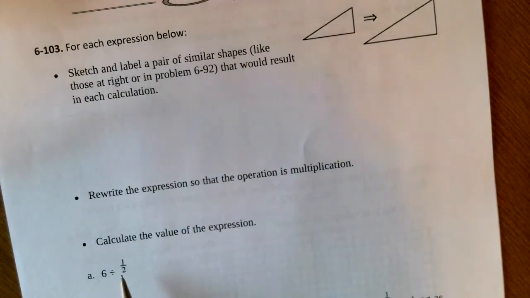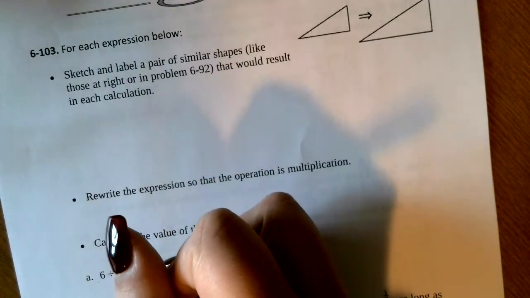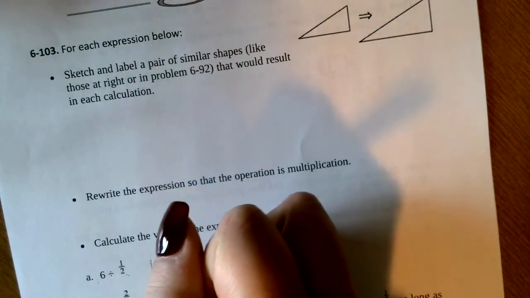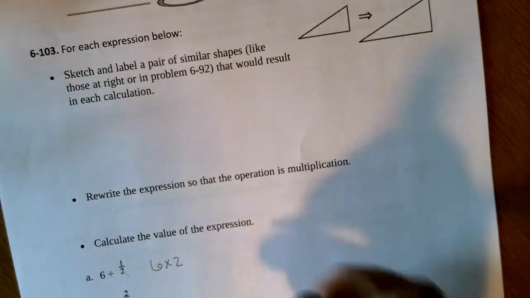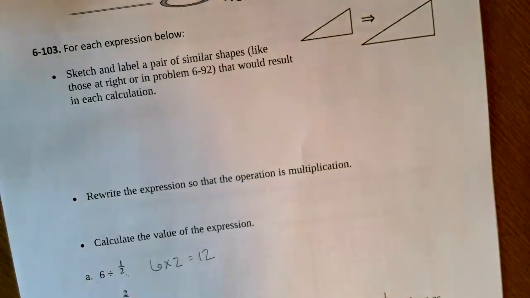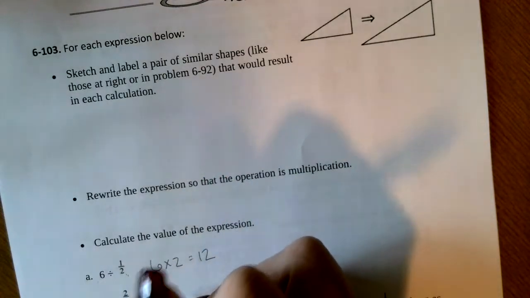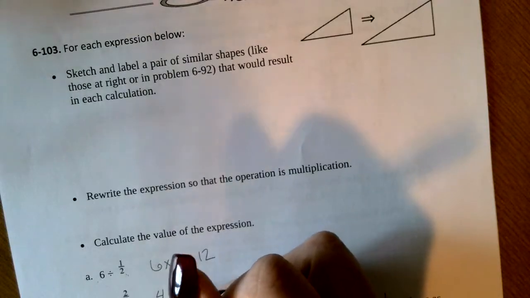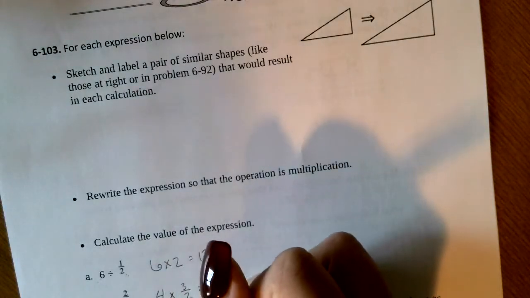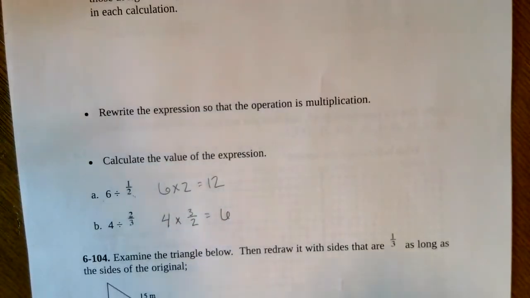So 6 divided by 1/2. Remember that when we're dividing by a fraction, it actually is going to get larger. So in this case, we can just say 6 times 2, right? Because it's like doing the opposite with your keep, flip, change, which would equal 12. And then if we do that again, so 4 times, right? Keep the first number, flip the symbol, and then change your last fraction. That would be 6. Okay. Oops, sorry. Those ones are just procedural problems.